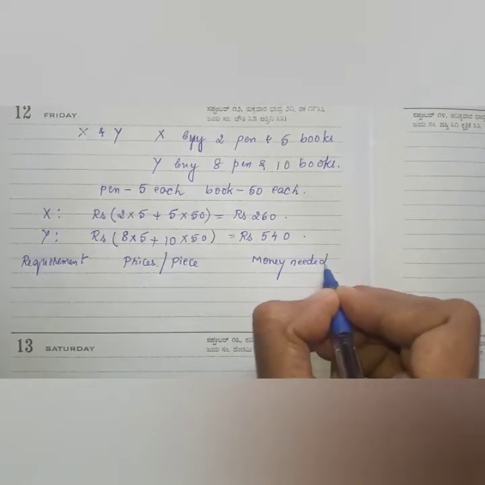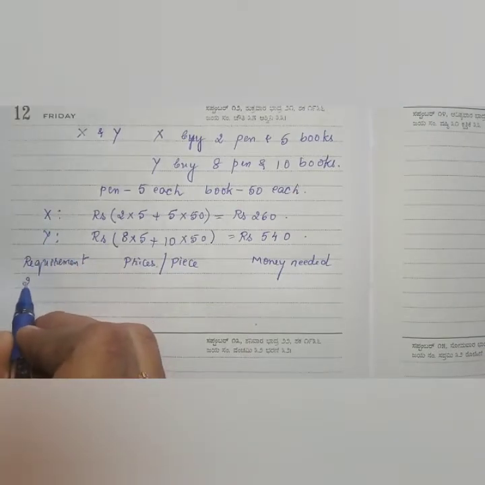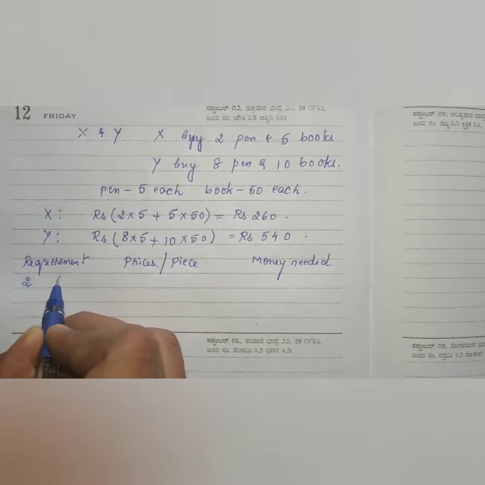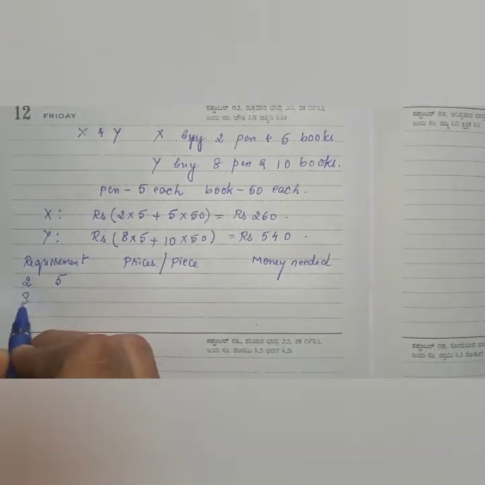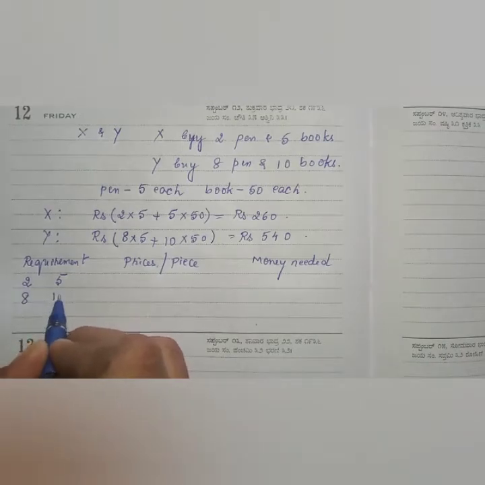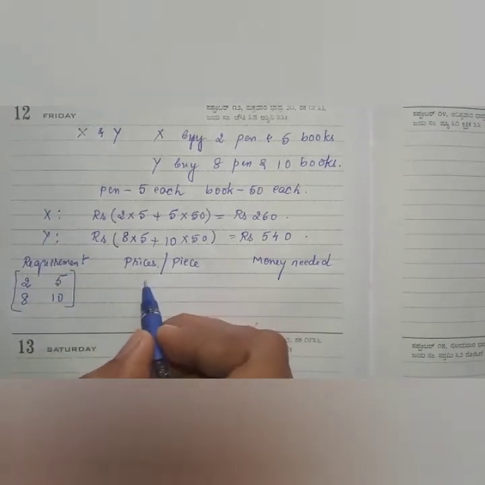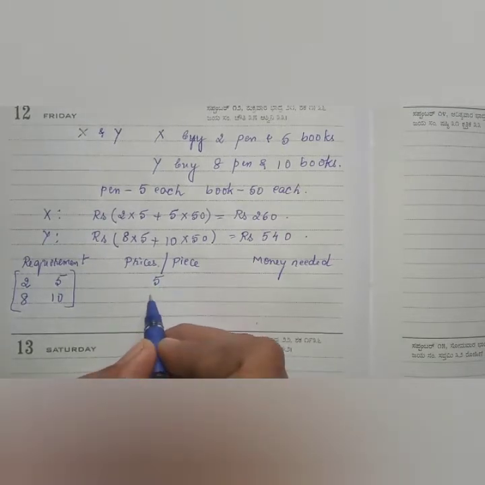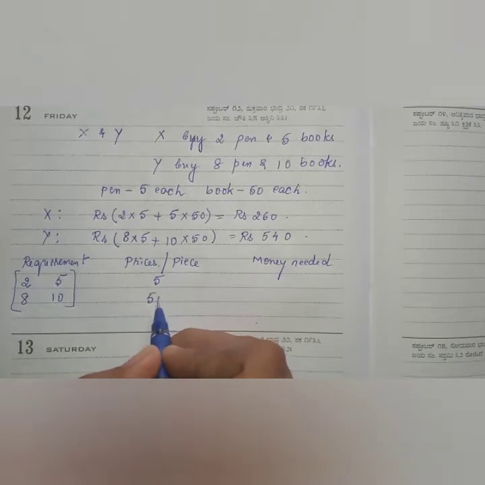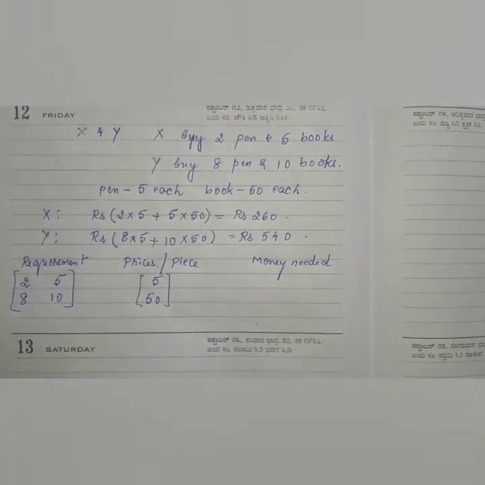So requirements: X requires 2 pens and 5 books, and Y requires 8 pens and 10 books. So this is one set. Prices per piece: for pen 5 rupees each and for books 50 rupees each. I also represent this in matrix notation.